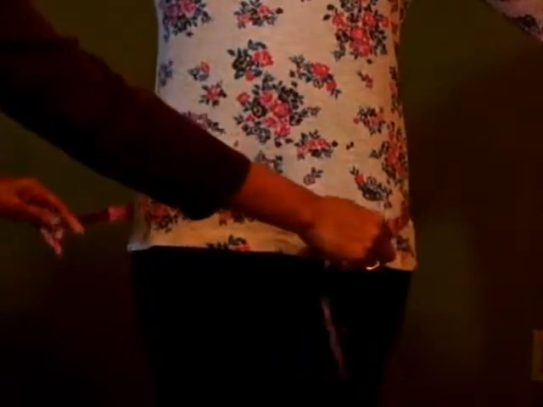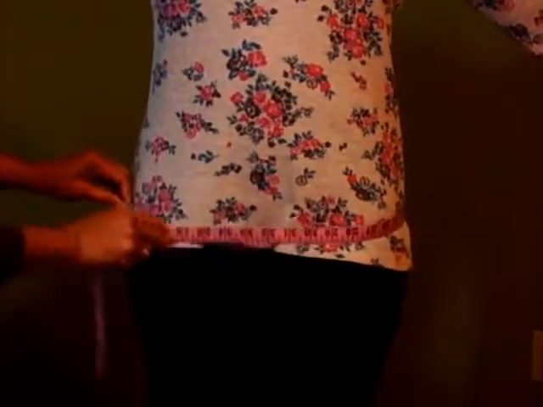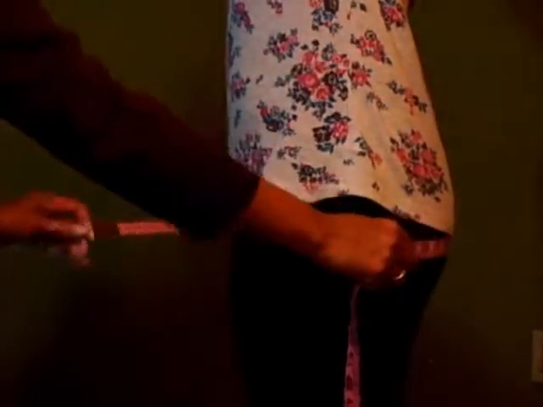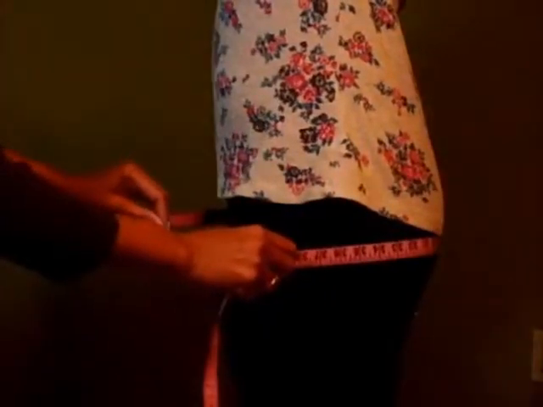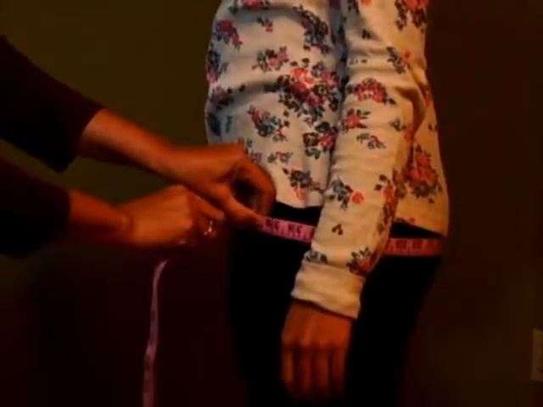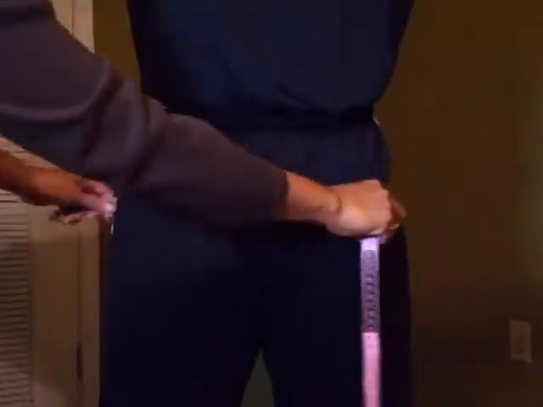Hip. Measure at the fullest part of the hip. Seat. Measure at the fullest part of the hips.